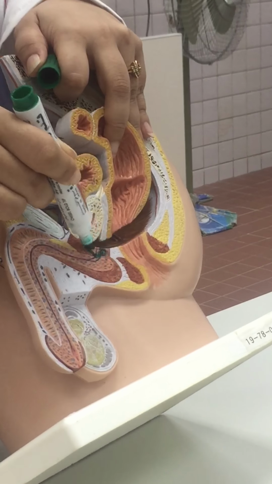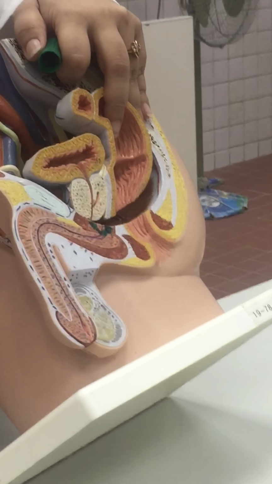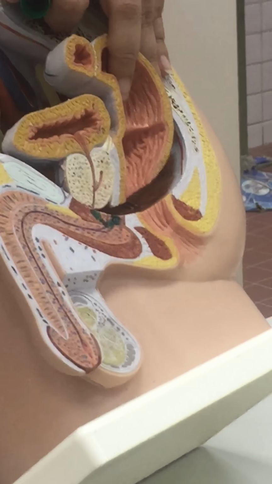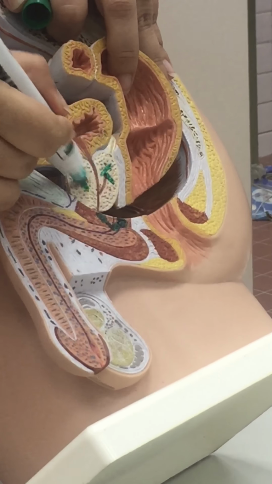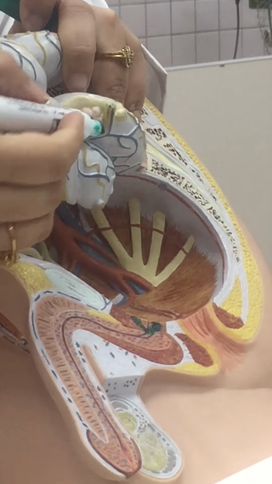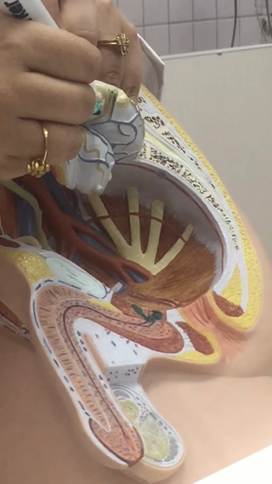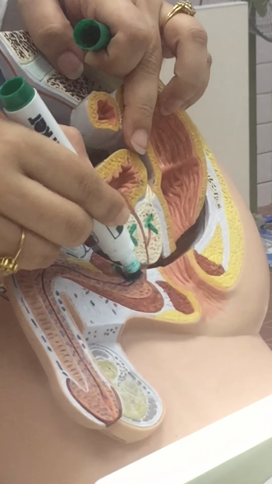The bulbourethral glands are the third accessory gland of the male reproductive system. Prostate, this one. Okay. Seminal vesicle, here. Okay. And the third one, the smallest one, bulbourethral gland.